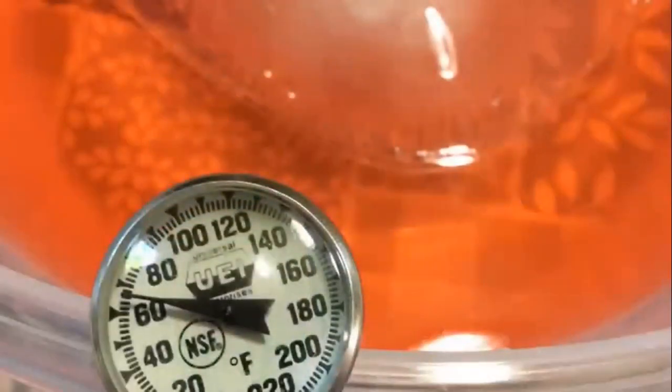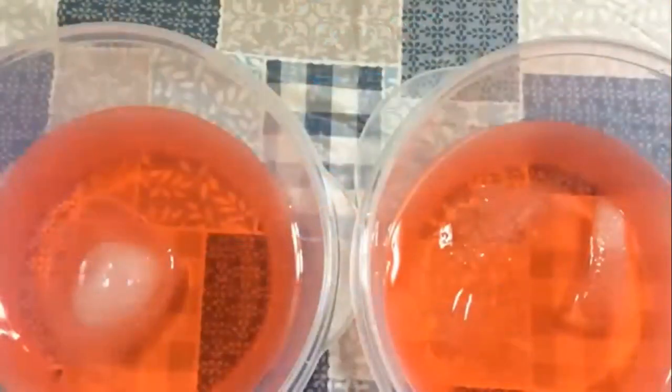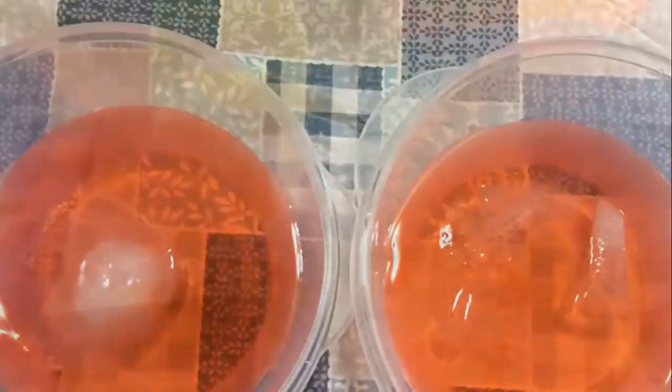Just a few minutes in, sample number 1 is down to about 68 degrees Fahrenheit, while sample number 2, the one with crushed ice, is down to about 59 degrees Fahrenheit. Continue to observe until one of the samples has completely melted. Which one do you think will melt first?